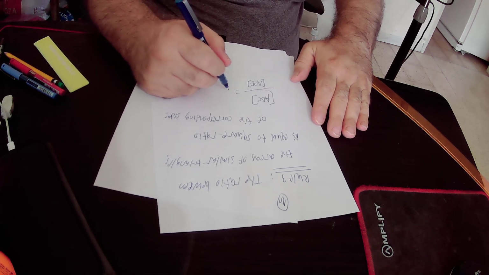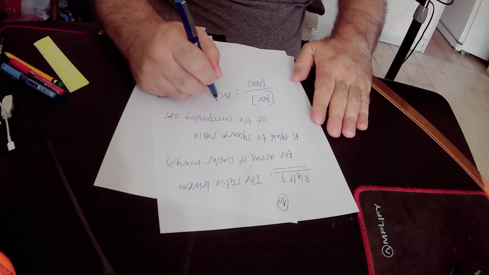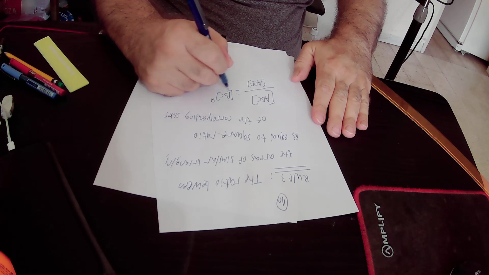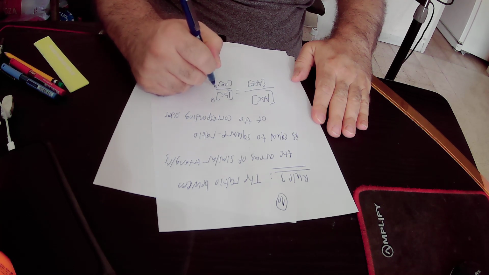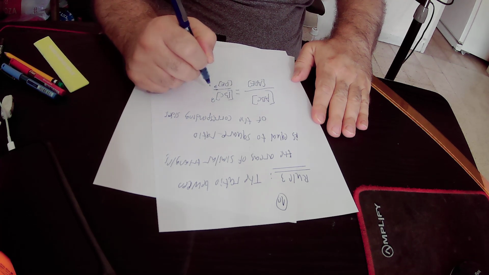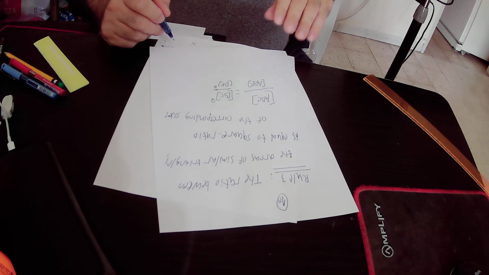That is to say, it will be equal to BC square over DE square. BC and DE are the corresponding sides.